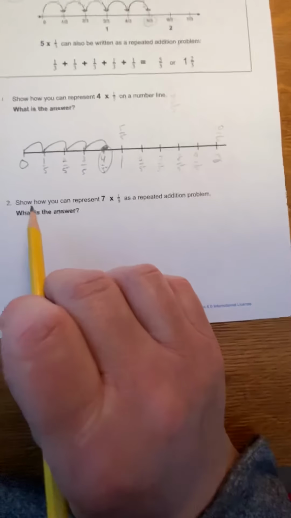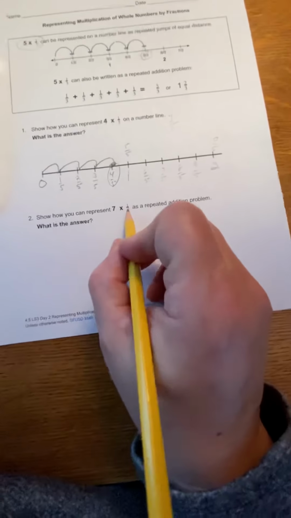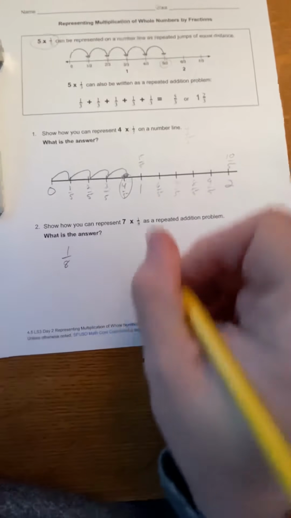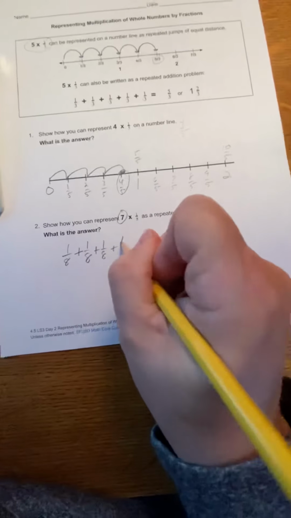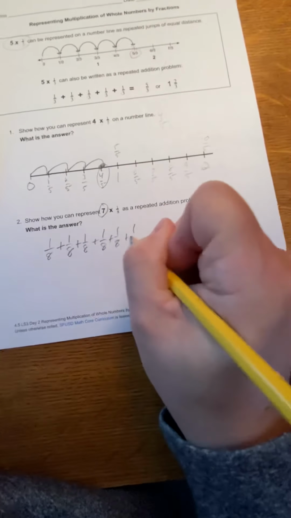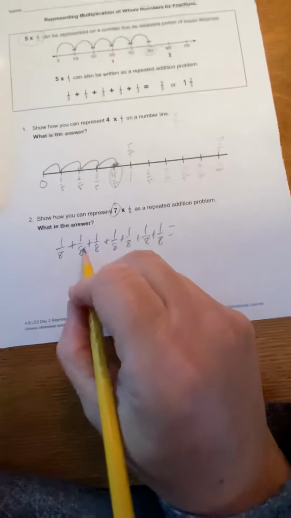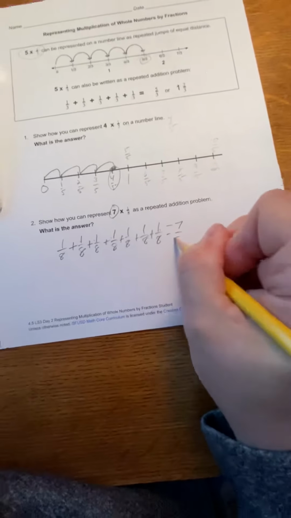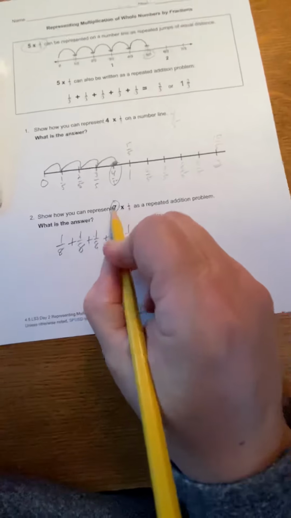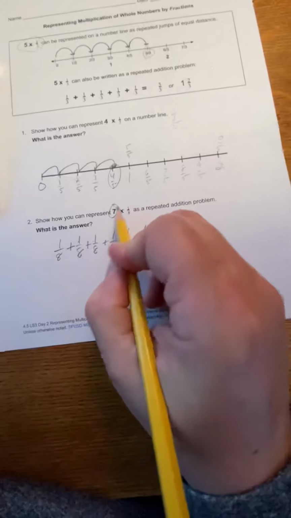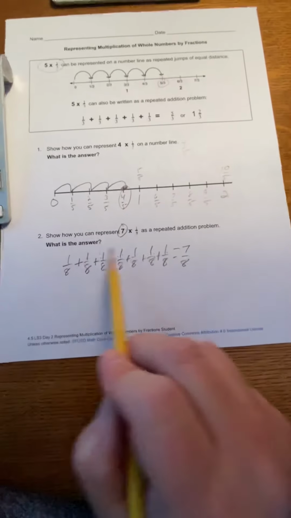All right, question 2, show how you can represent 7 times 1/8 as repeated addition. All right, so your fraction, I've got 1/8. How many times am I adding it? Well, your whole number tells you that. So there's 1, 2, 3, 4, 5, 6, 7. And if I have 7 eighths that I'm adding all together, I know I get 7 eighths. 1 eighth, 2 eighths, 3 eighths, 4 eighths, 5 eighths, 6 eighths, 7 eighths. Or I know you could have done this: 7 times 1 is 7 over 8, because I keep my denominator, 7 eighths. So jumps on a number line, repeated addition.